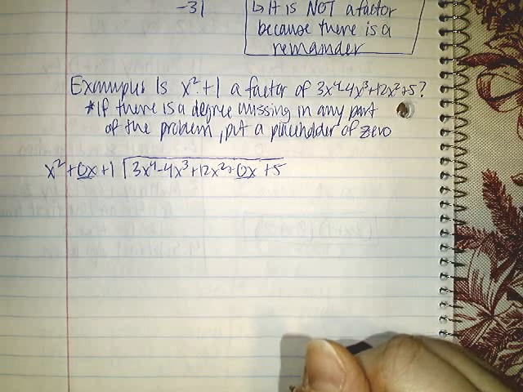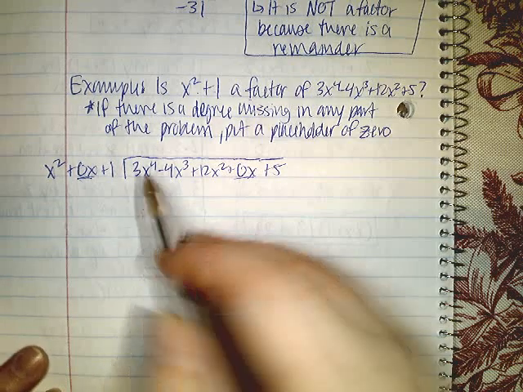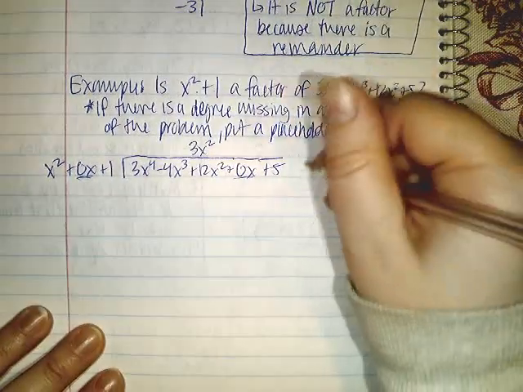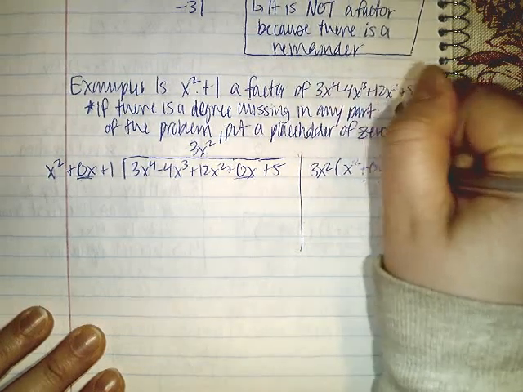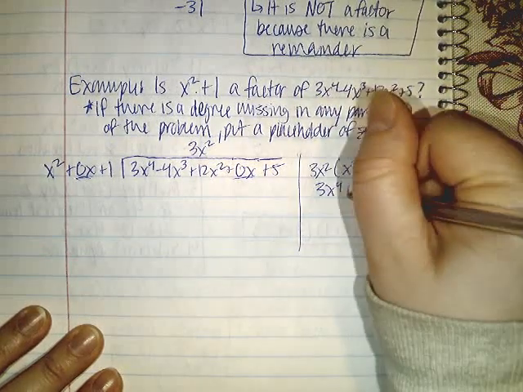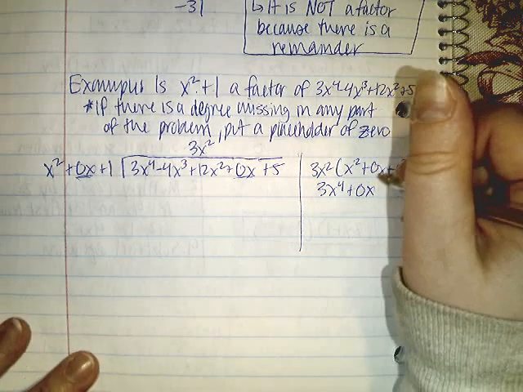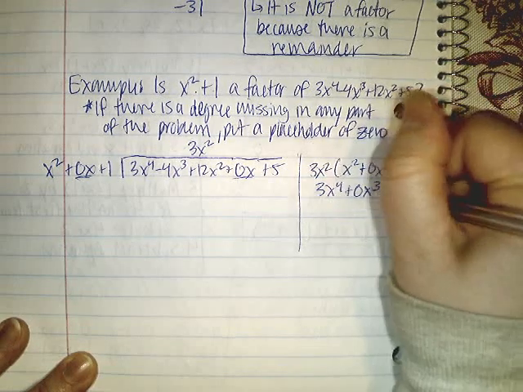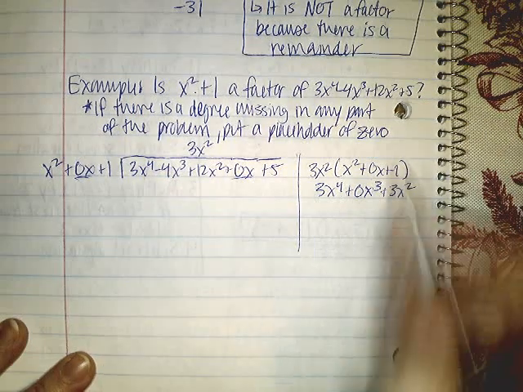Now I'm going to multiply it out. So first thing I need to multiply by is 3x squared. So I put 3x squared up here. So I'll do the side math over here. I have 3x squared times x squared plus 0x plus 1. So it becomes 3x to the 4th plus 0x to the 3rd. So I'm still multiplying so I remember what place it's holding there, plus 3x squared. So this is going to hold the place value here as I continue on.